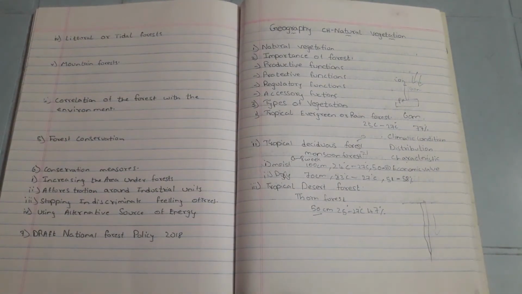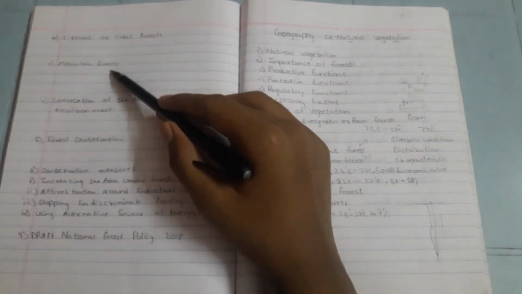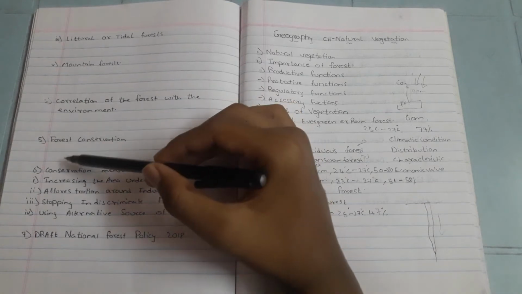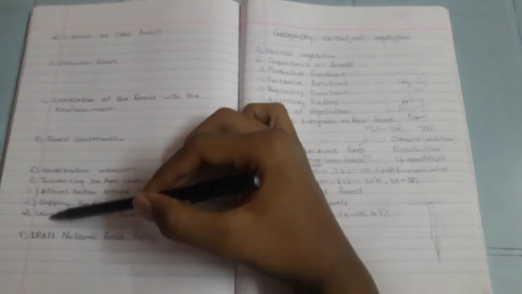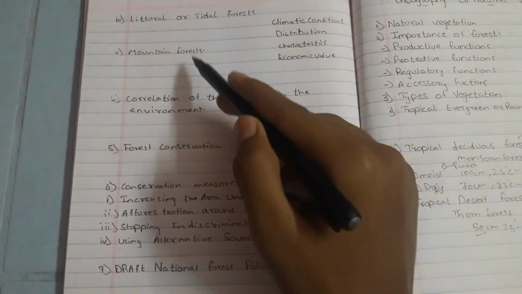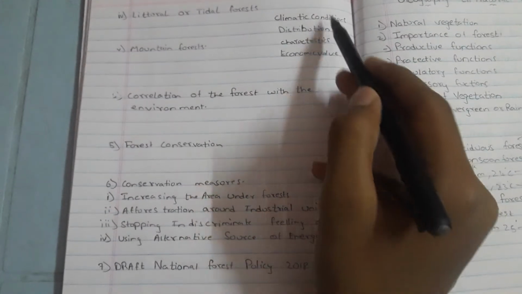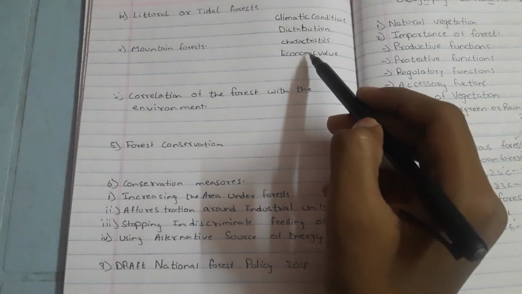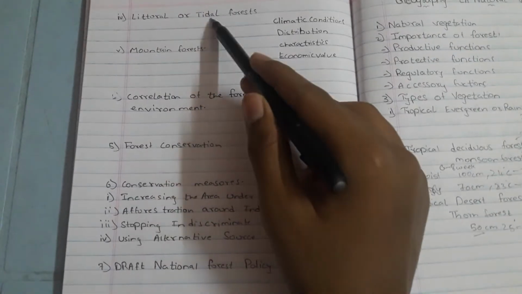In this video, we are going to cover tidal forest, mountain forest, correlation of forest with the environment, forest conservation, what are the conservation methods, and draft national policy 2018, and also social forestry and agroforestry. Let us start. In our previous video, we have already learned that every type of vegetation is based on these 4 points, that is climatic condition, distribution, characteristic, and economic value. So we will learn these two vegetation types also under these four main points.